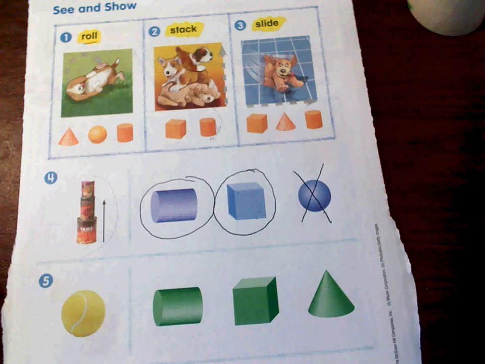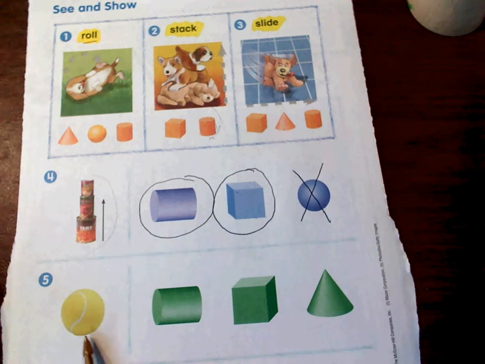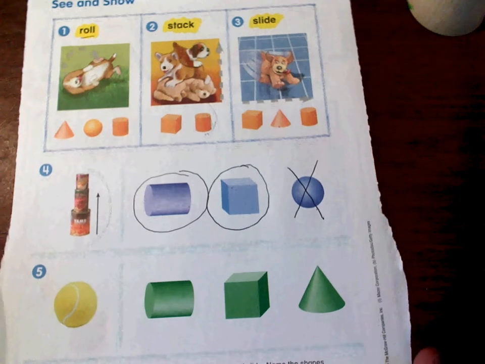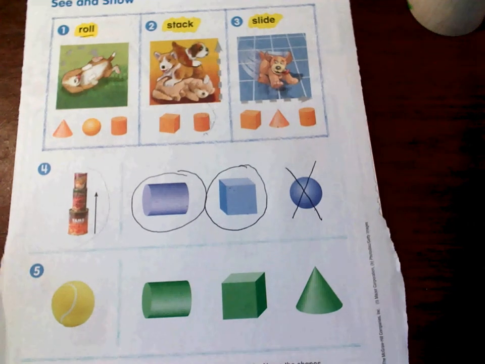Now, let's look at number 5 together. We have a shape here. This actually, boys and girls, is a tennis ball. What shape is a ball? If you said a sphere, you're right. Now, think about what movement a ball or a sphere does. The one good movement that a ball or a sphere does is it rolls.